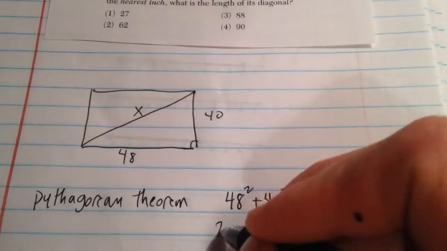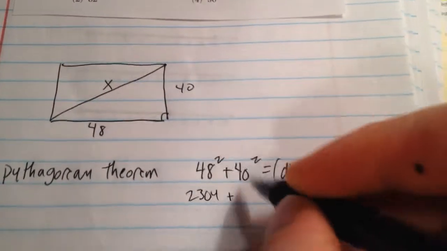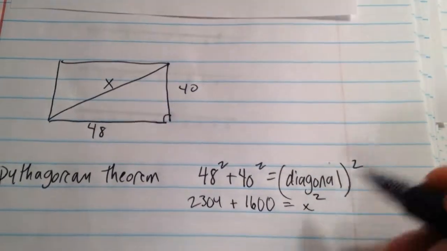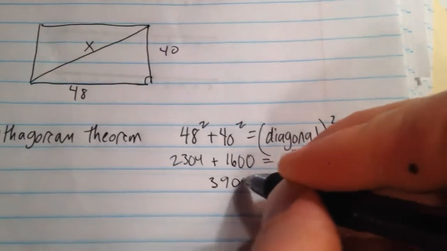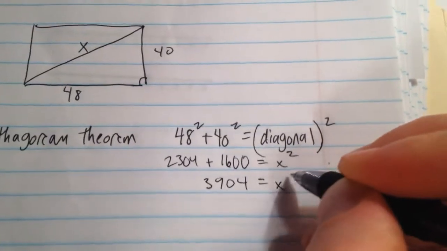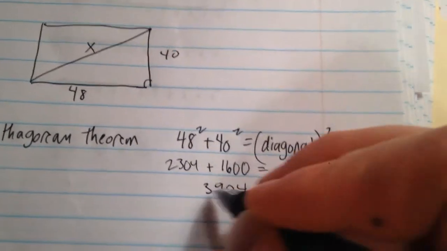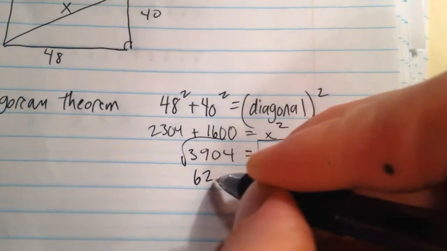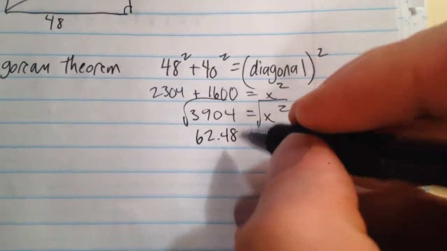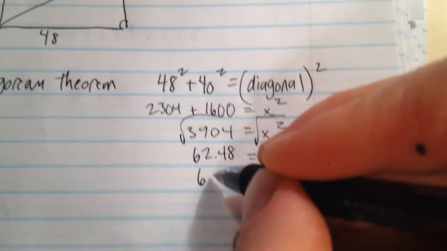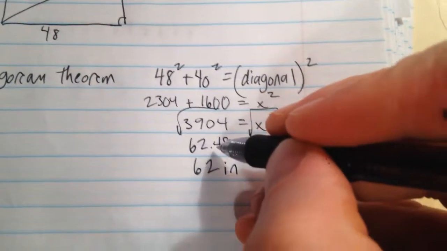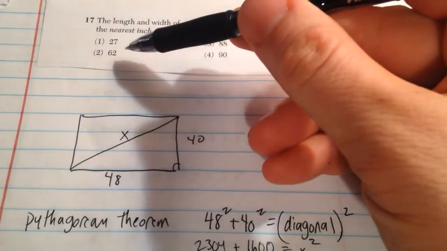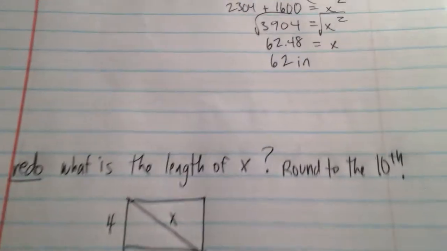48 squared is 2,304. 40 squared is 1,600. We'll call the diagonal x. Their sum is 3,904. What I'm going to do to solve is I am going to square root both sides. I put this in my calculator and I get 62.48 rounded to the nearest inch. This would be 62 inches because the tenths place is less than 5. Choice 2.